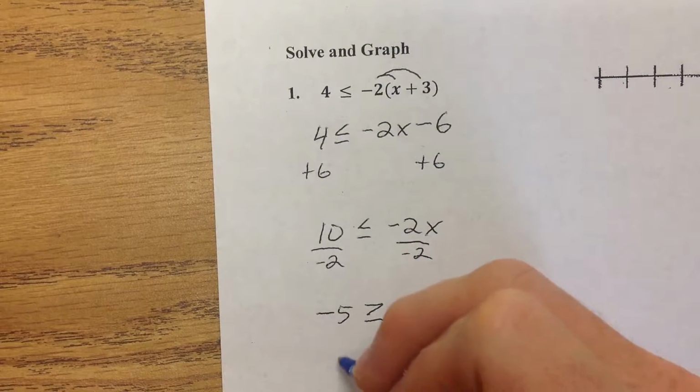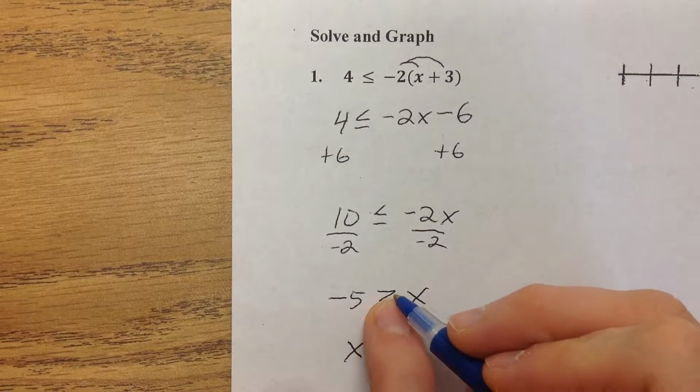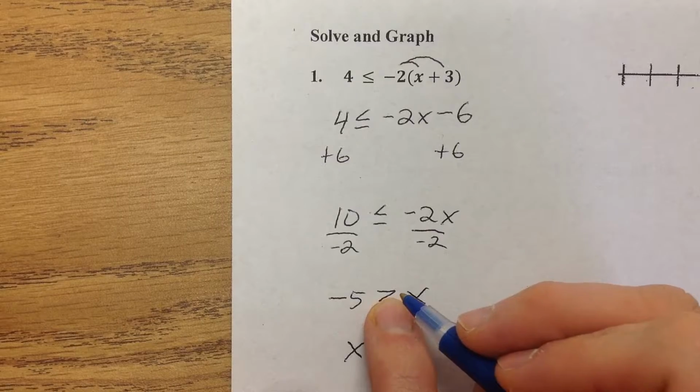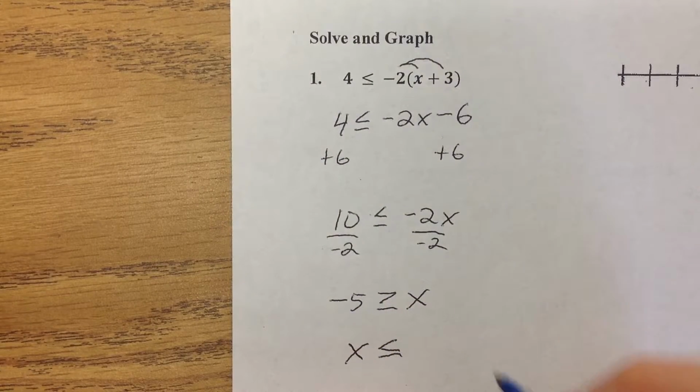So if we flip this around and say, all right, I'm going to put the x on the left-hand side, and then because it was next to the closed or the less than side, I'm going to keep it next to that side, so I've got to flip that symbol again. I think this is easier to graph because now we can say x is less than or equal to -5, and I think for most people that's just an easier thing to wrap their heads around.